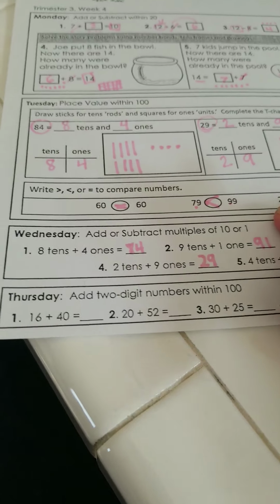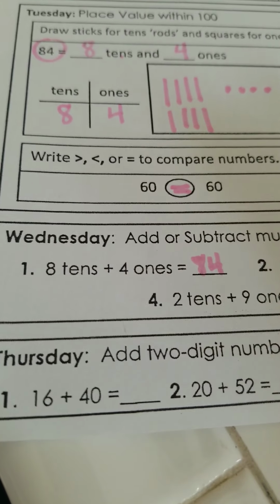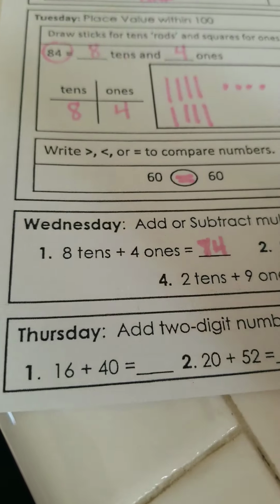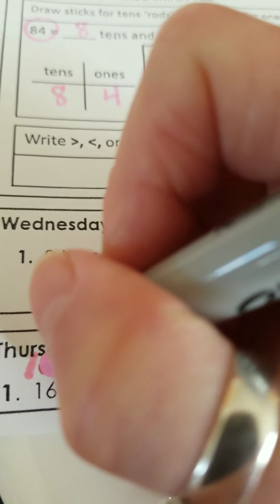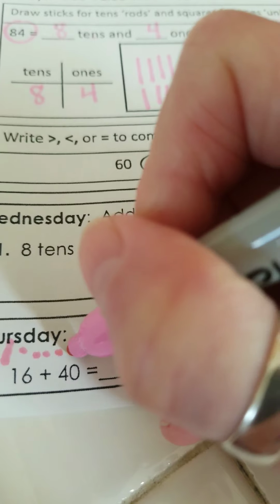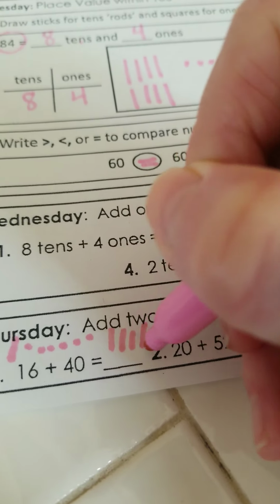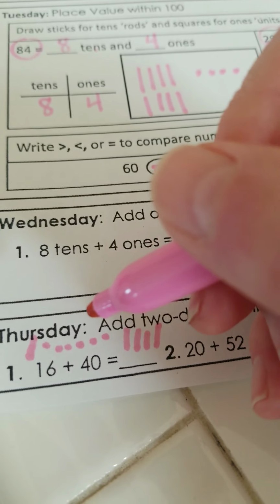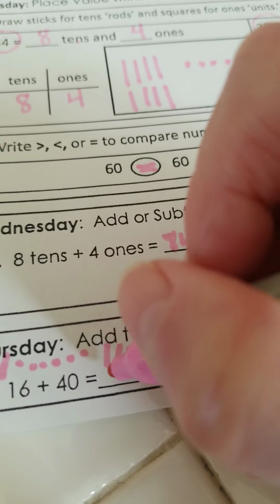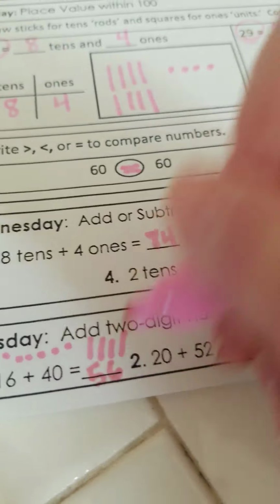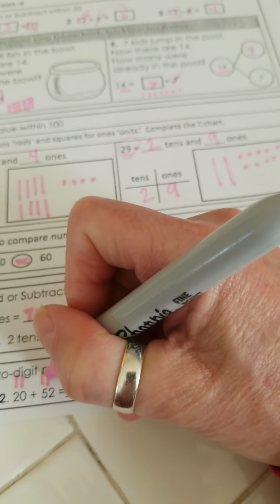Add 2-digit numbers within 100, 16 plus 40. Here, I can draw 16, 1, 2, 3, 4, 1, 2, 3, 4, 5, 6, and then 40. So now I have 40 and another 10, that's 50, and then I still have that 6, so I have 56. Here I have 20, and here I have 52.